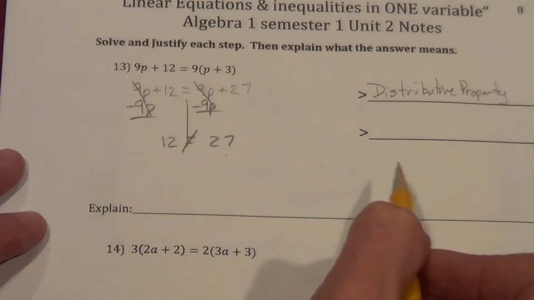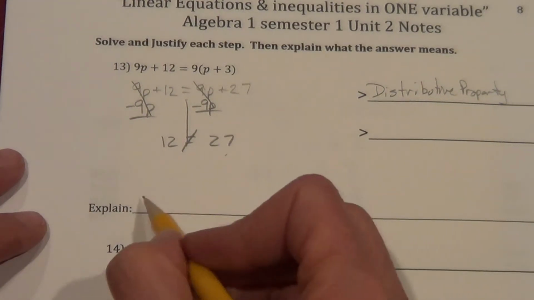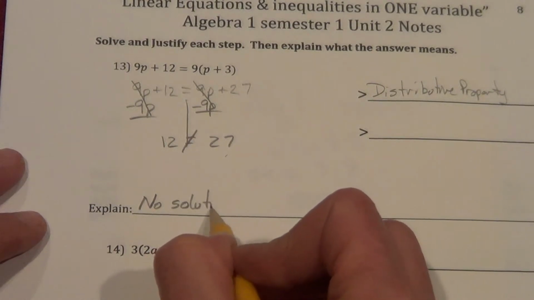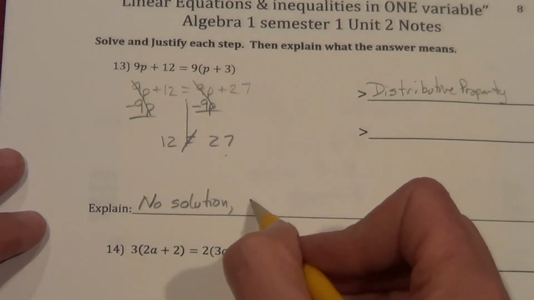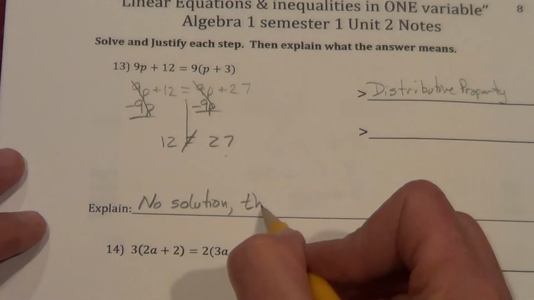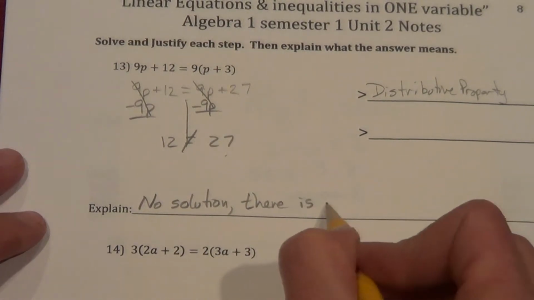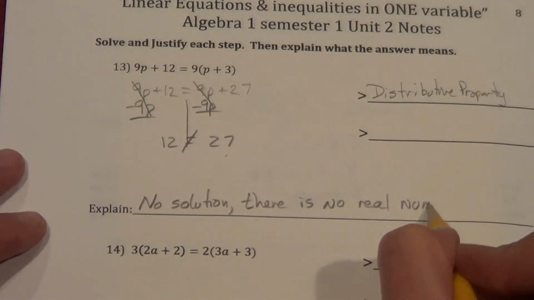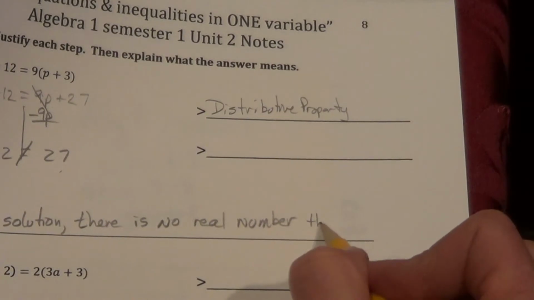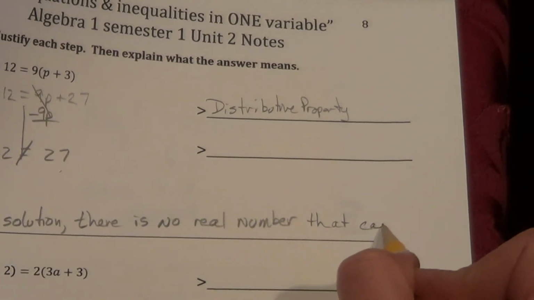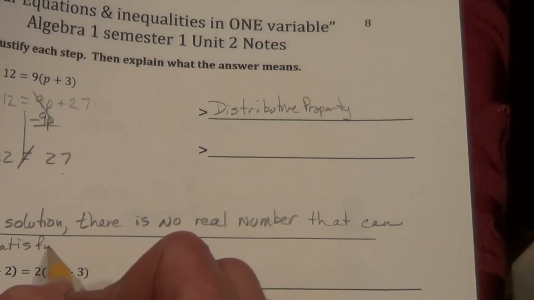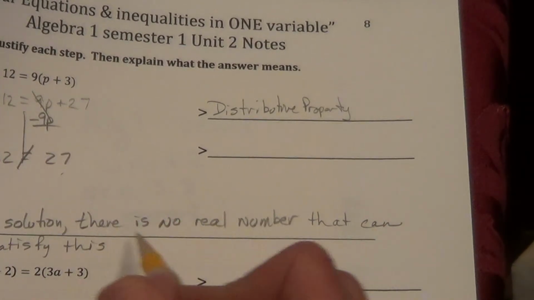That is not true. So down here we need to explain this is no solution, meaning there is no real number that can satisfy this equation.